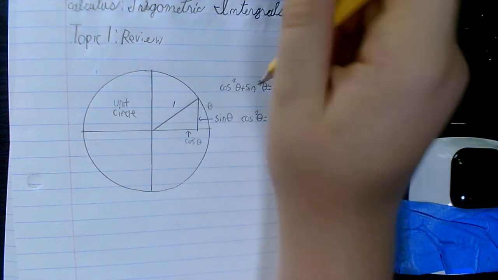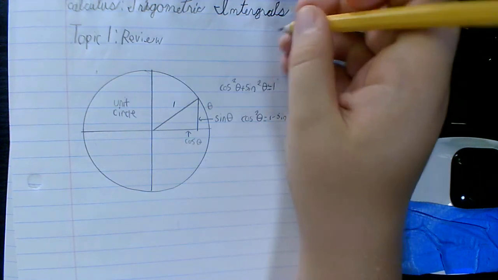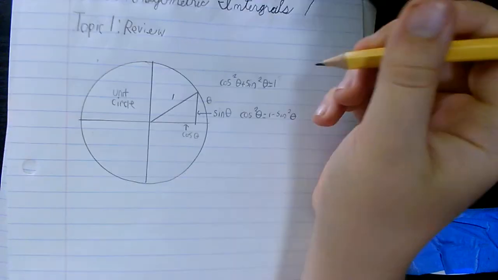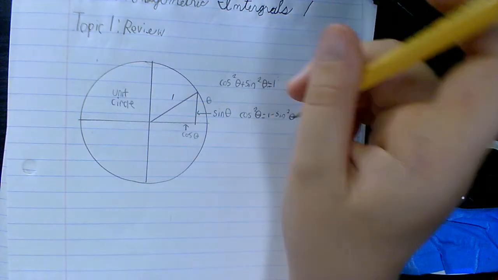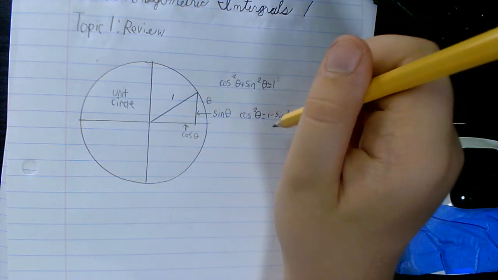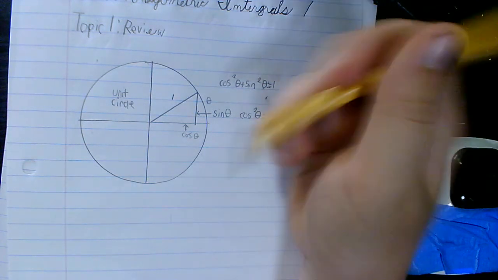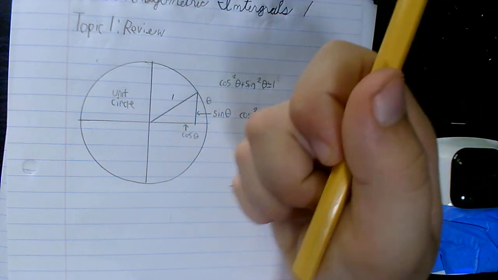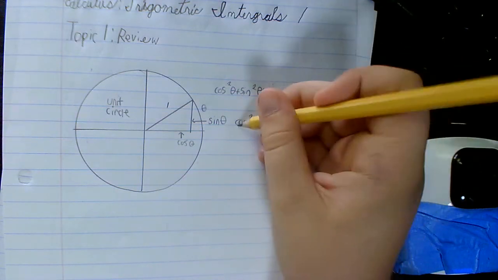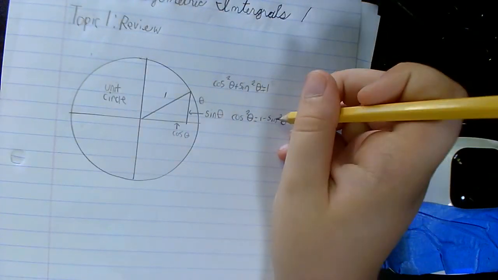And so the cosine squared of theta plus the sine squared of theta is 1. Now what we could do with this formula, this trigonometric identity, is rearrange it: the cosine squared of theta equals 1 minus the sine squared of theta. Okay? So that was just a quick review for topic 1.